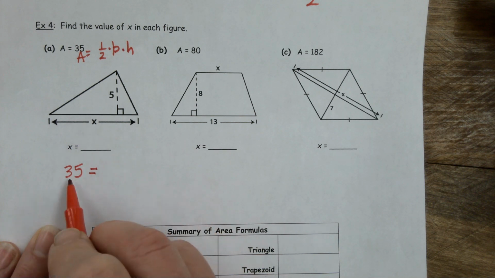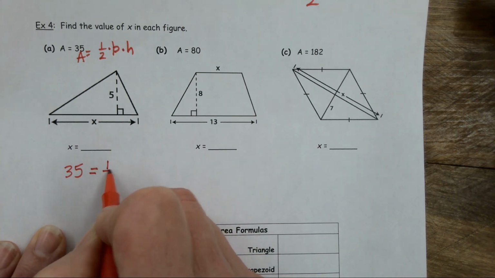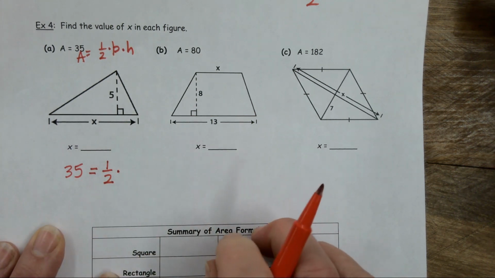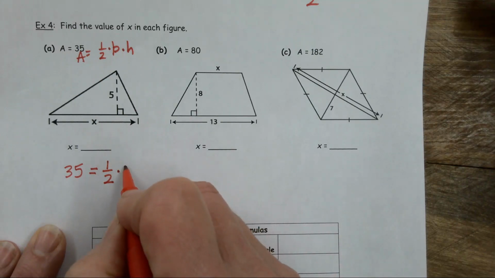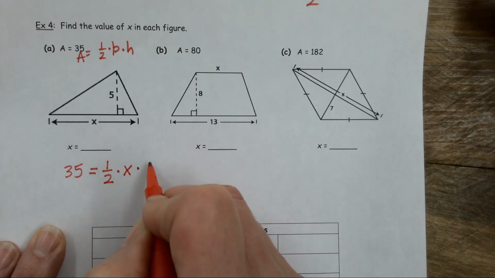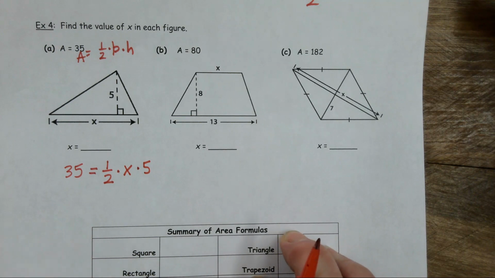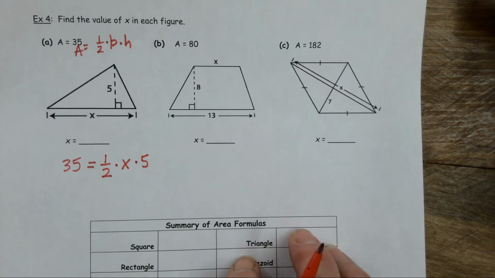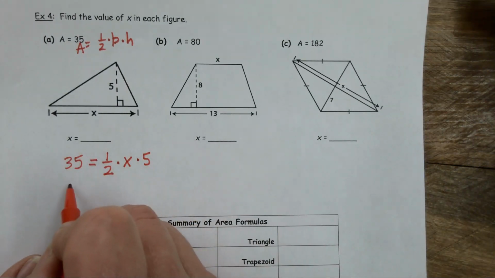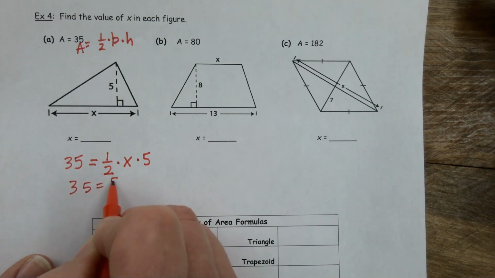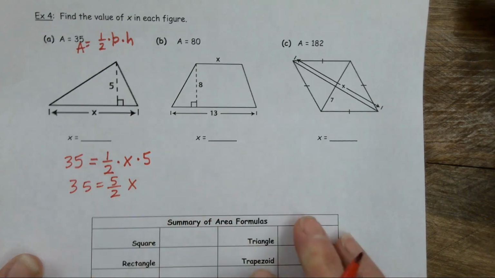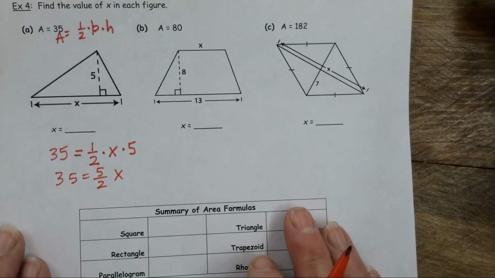So that's 35 is going to equal 1/2. That's a constant that's always in there. I don't know the base, but I do know the height. So I'm going to rewrite this as 35 equals 5/2 x. How do I solve that?